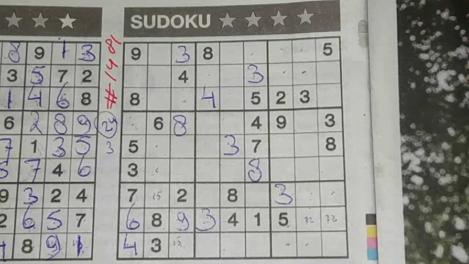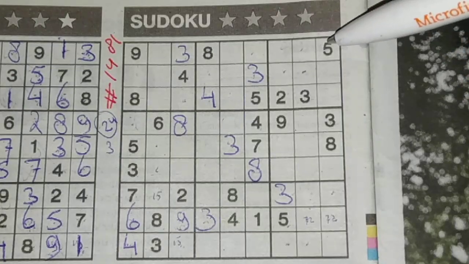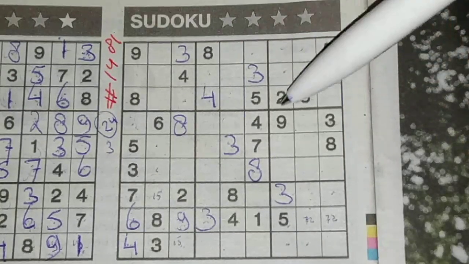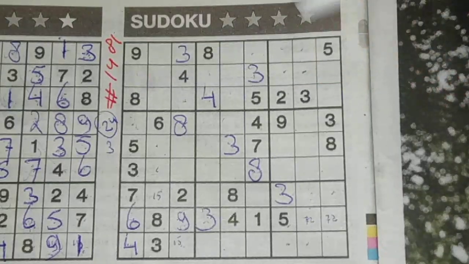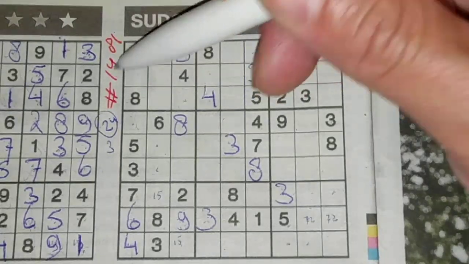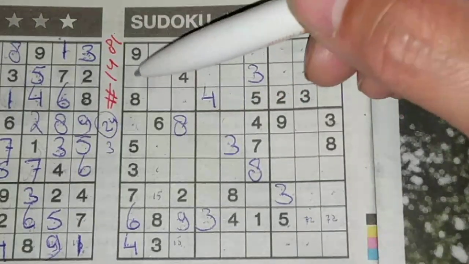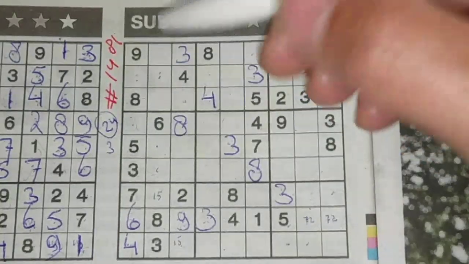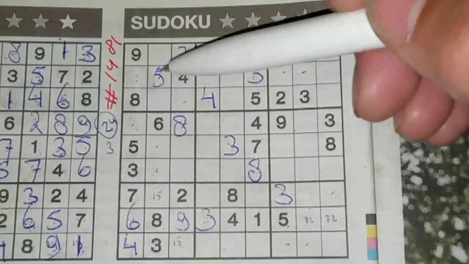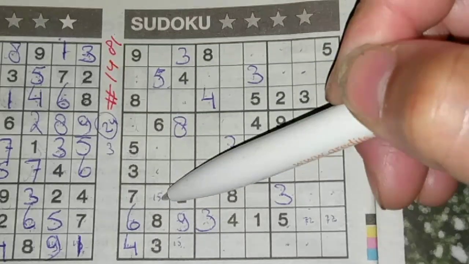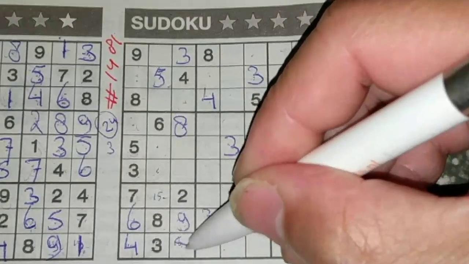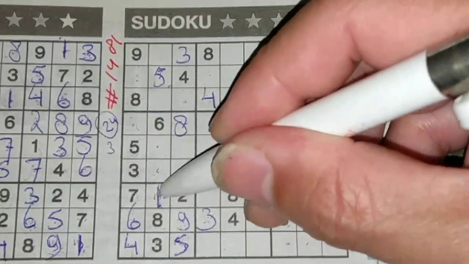How about the number 5? 5 in this row, the first row, 5 in the third row. So in the row between, the only two places for the 5 here. Oh, there we see here 5, no 5 there. 5 should be there. Now I have a 5 here. So this cannot be a 5 anymore. This should be the 5 and this should be the 1.